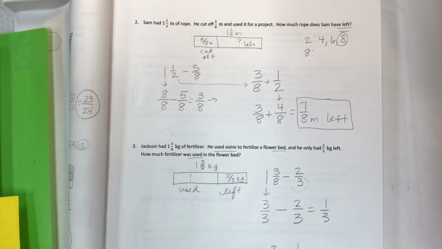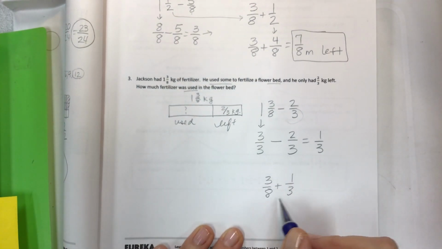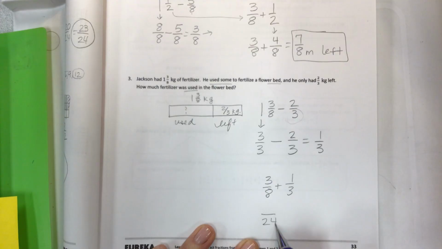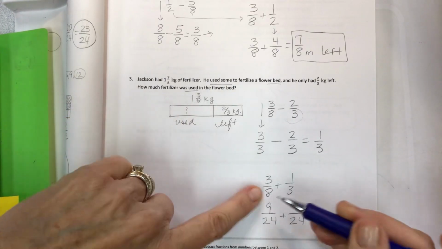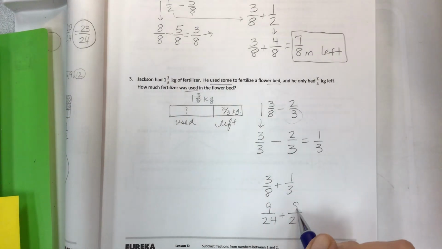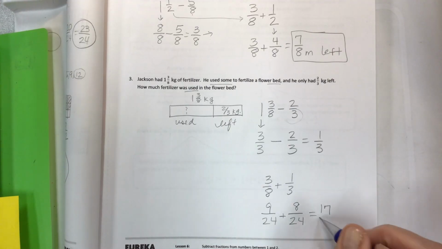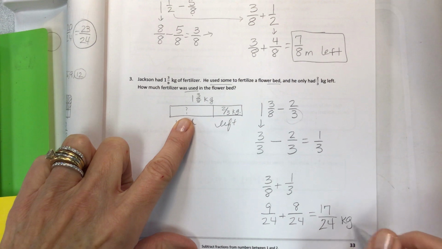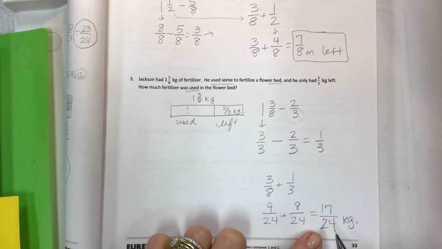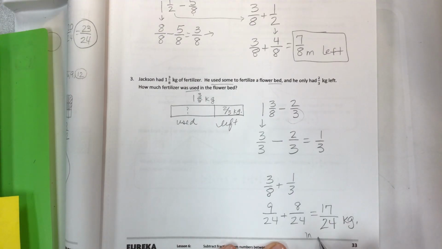Now here I still have to get a common denominator, which when you multiply 8 and 3, you're going to get 24. And when you multiply 3 times 3, this one will change into 9. And 8 times 1 is 8. And that leaves you with 17/24 kilogram that was used in the flower bed.